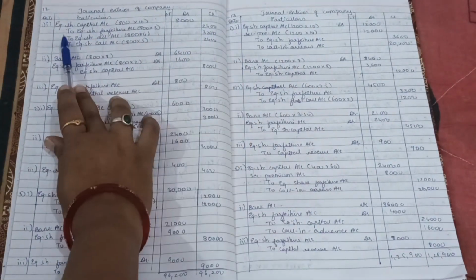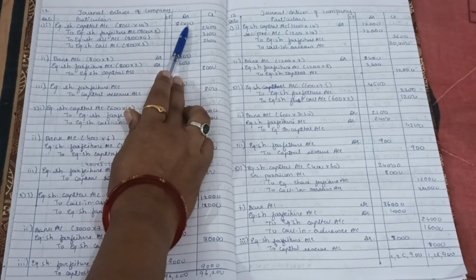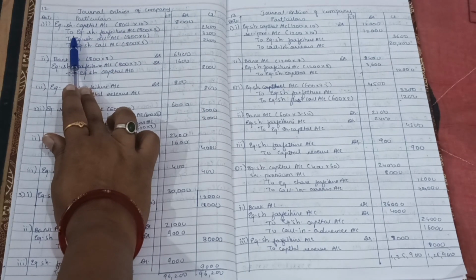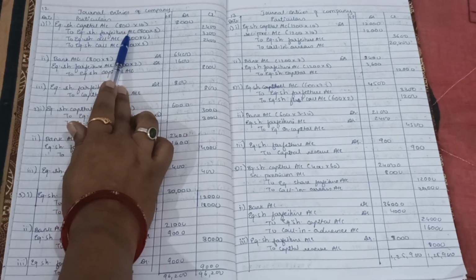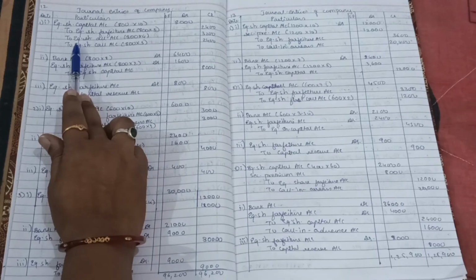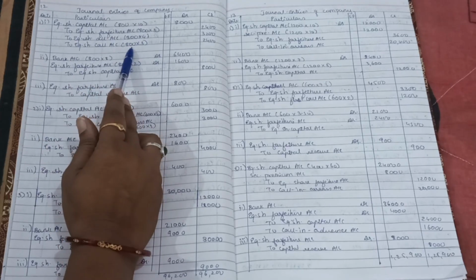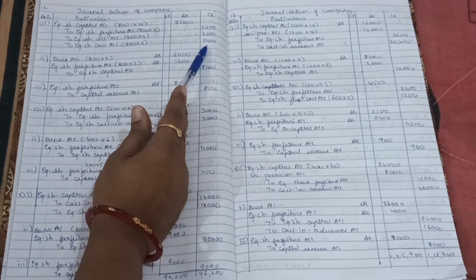So your first entry: equity share capital account debit, 800 multiplied by 10 is 8000. To equity share forfeiture account, 800 multiplied by 3 is 2400. Allotment money and call money, 800 multiplied by 4 and 800 multiplied by 3.